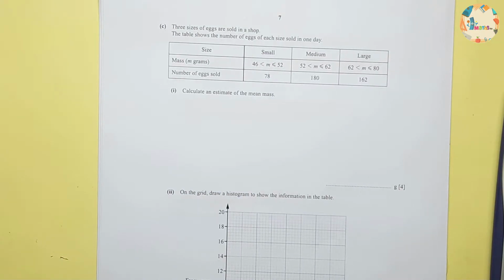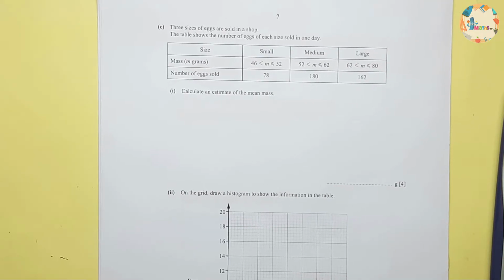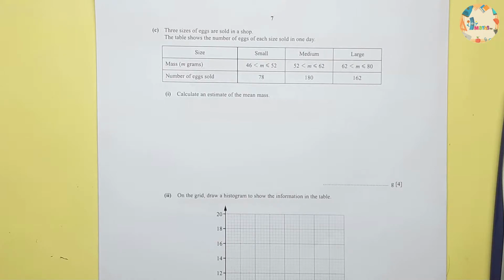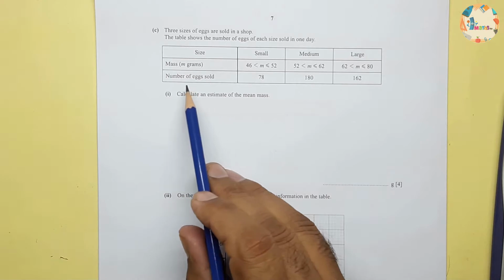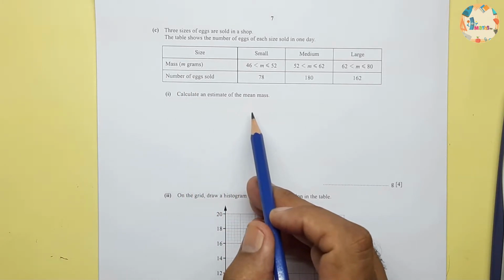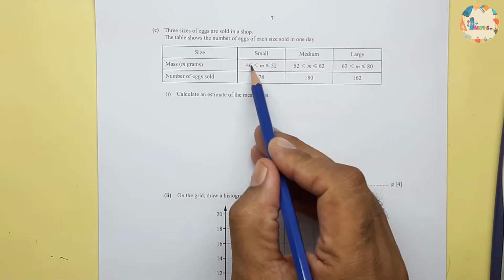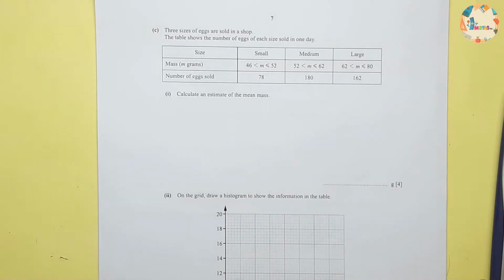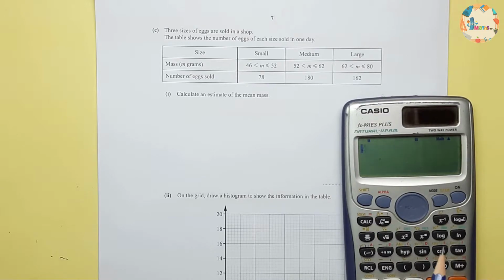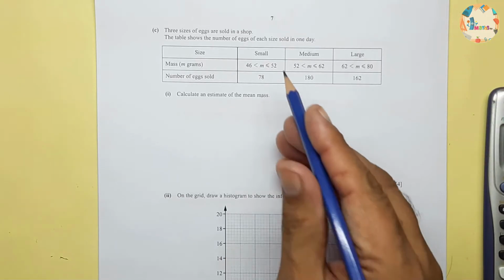Now this is C part. 3 sizes of eggs are sold in a shop. The table shows the number of eggs of each size sold in one day. Small, medium, large, these are given. Table is given. Calculate the estimate of the mean mass. Again, this is basically a range, so we'll take the mid range. 46 plus 52 divided by 2 will be equal to 49.